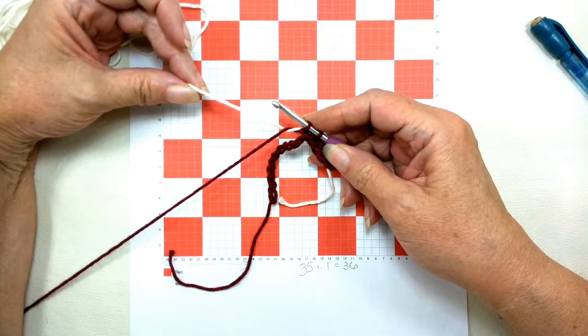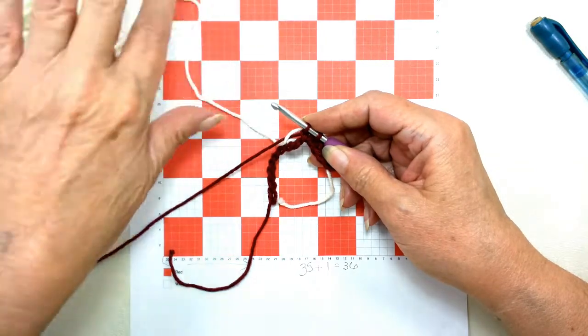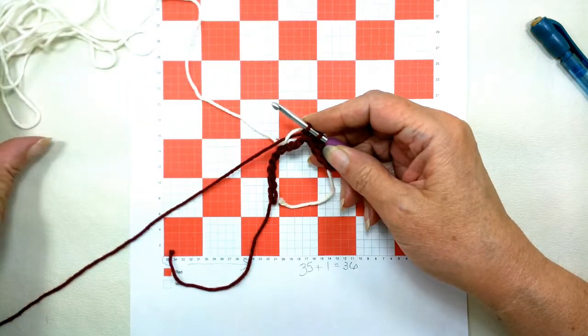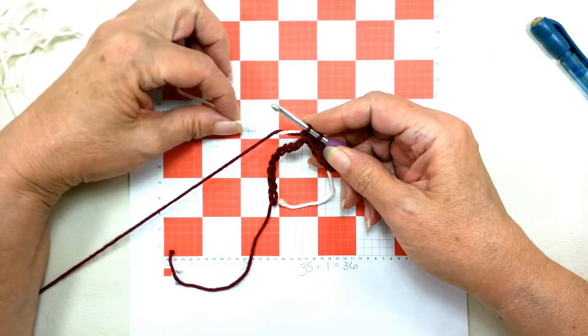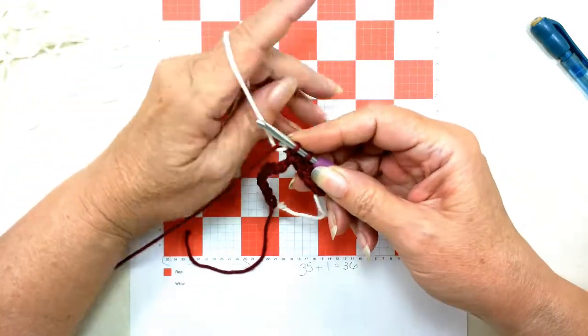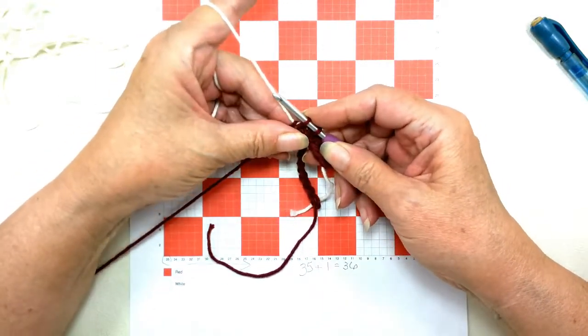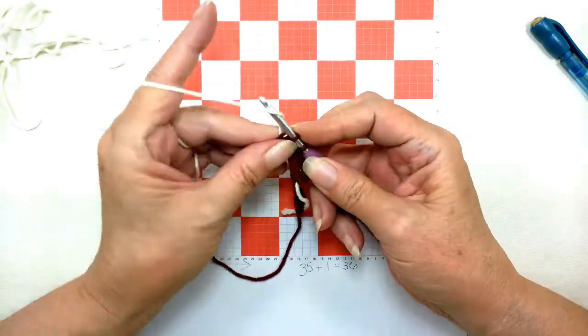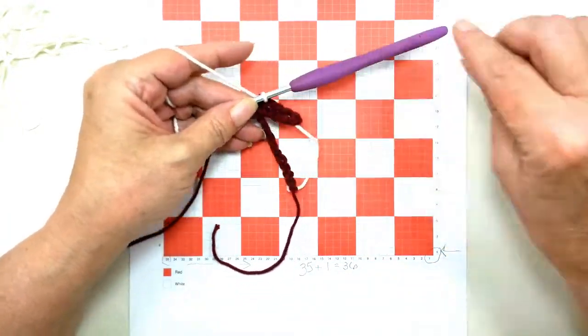It does not matter if it's twisted up here. Your yarn is going to get twisted underneath anyways. What you want to do is make sure that your yarn stays even and nice down here by the skein. You don't really care what it's going to be up here. It's going to twist anyways. You pick up this next color, pull this tight, and you go ahead and finish the stitch. So that's stitch number 5.